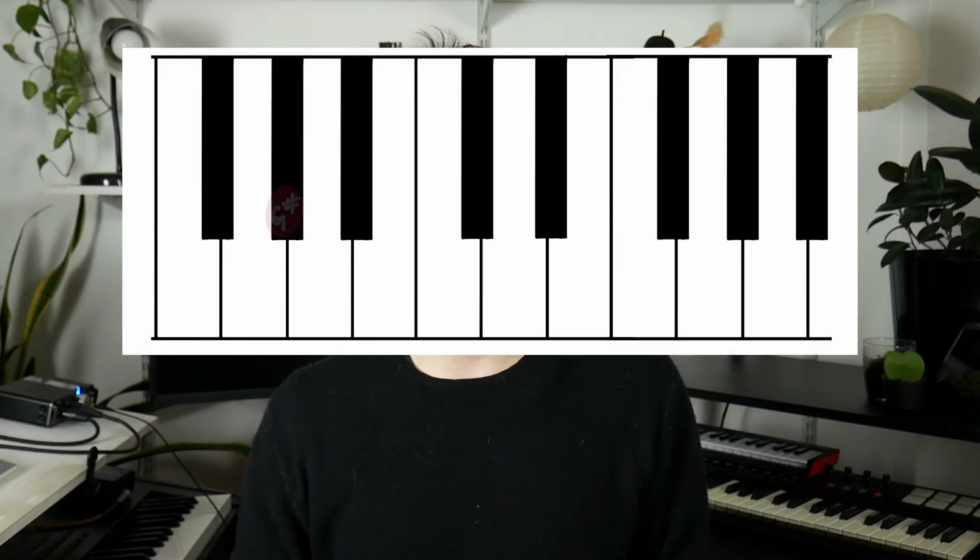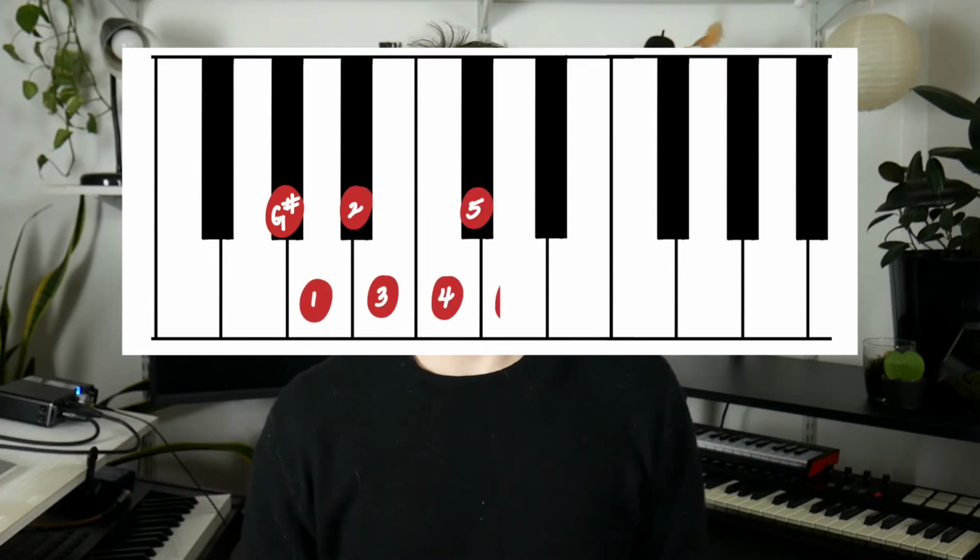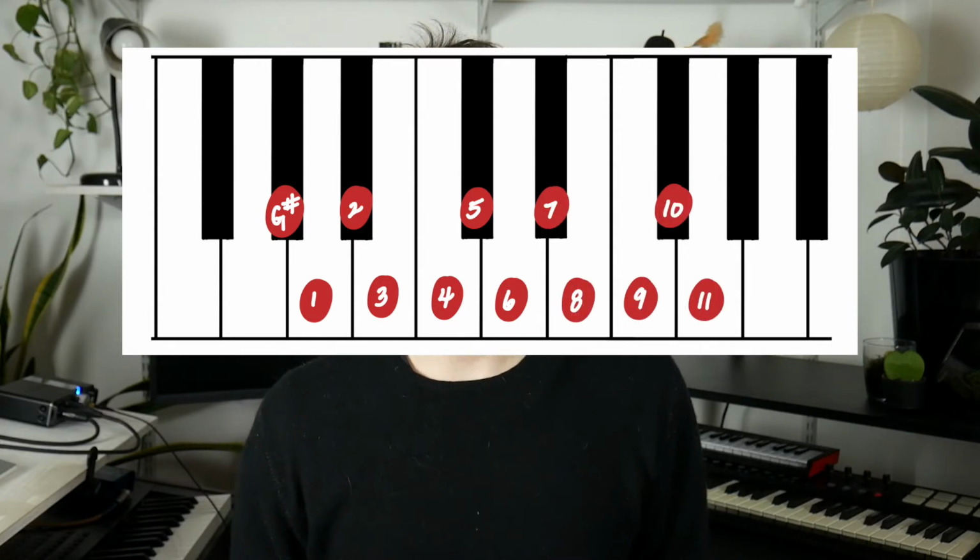So begin by placing your finger on the key for G sharp, and as you move to the next key, count 1, 2, 3, and so on. As you count your 11th half step, you'll be landing on the key highlighted here on the screen.